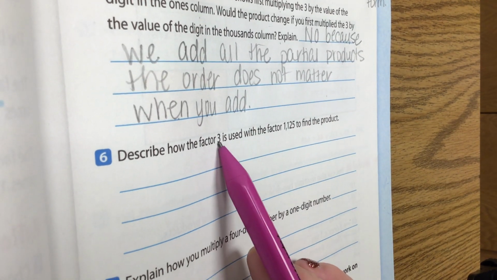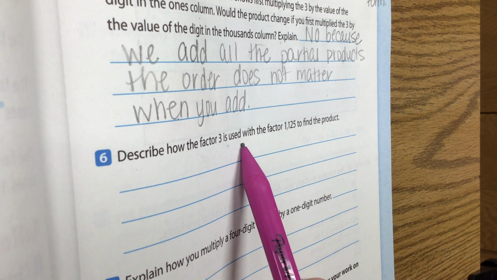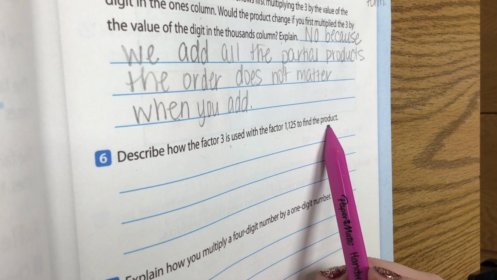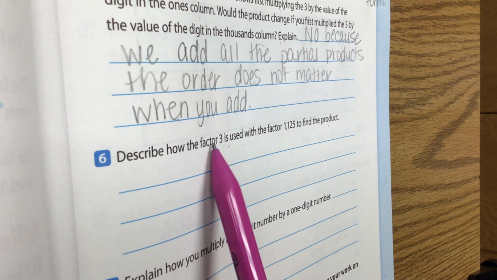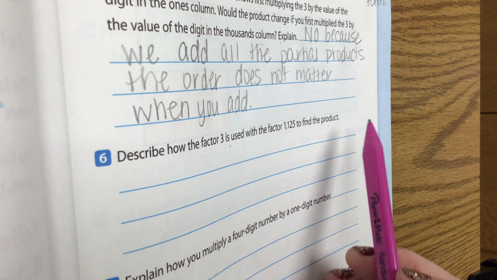Describe how the factor 3 is used when the other factor is 1,125 to find the product. How do we use 3 and 1,125 to find the product?